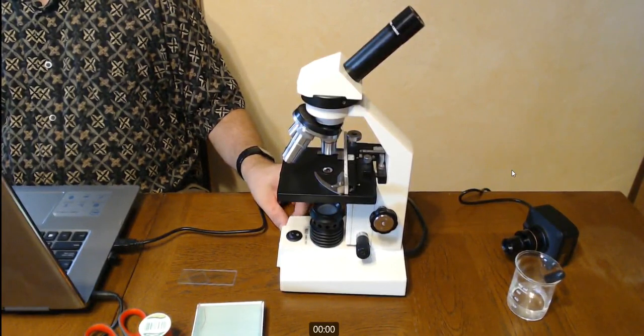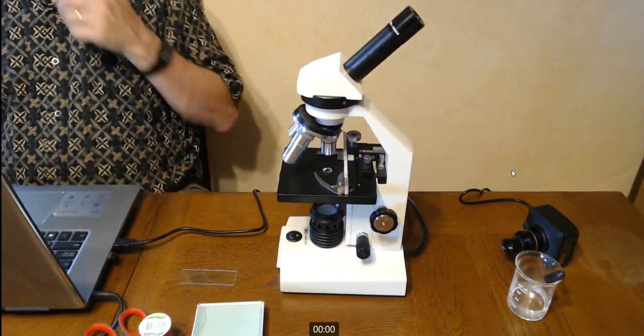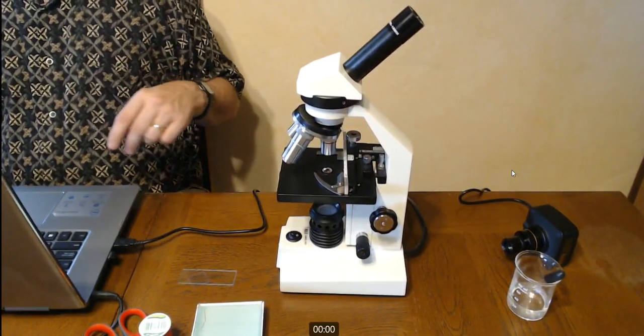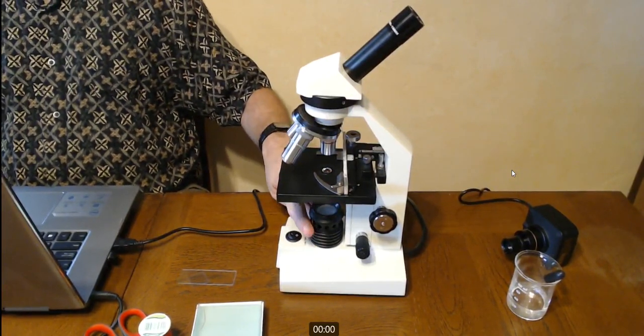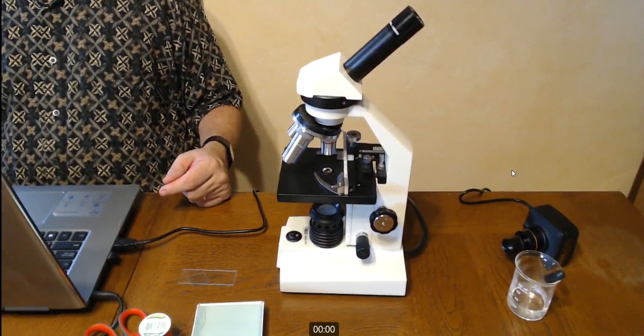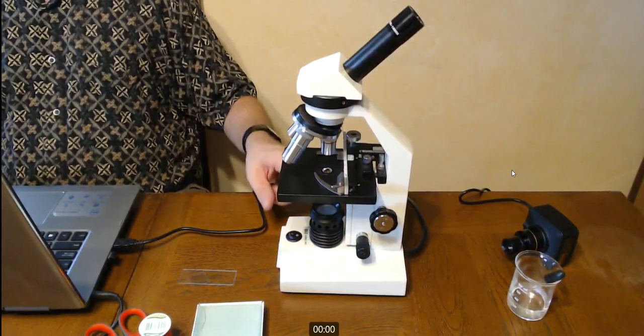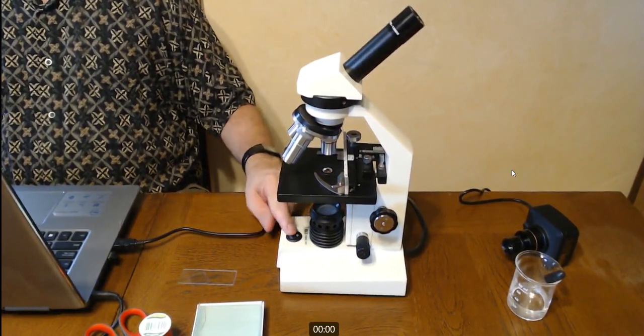Because this uses old-fashioned incandescent light bulbs, which give off infrared and thus heat up, if you have it on a long time, this heatsink can get hot. If you have a microscope like this, just be careful once you're putting it away. If you've had it on for a long time, that can get warm. So turn on the light.